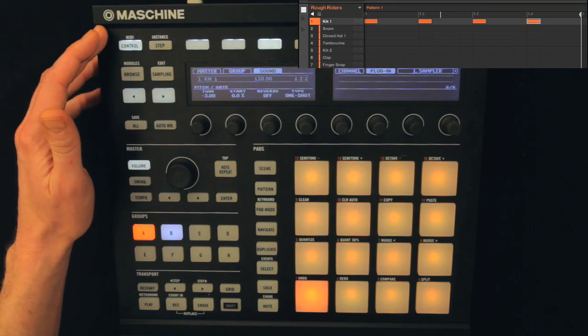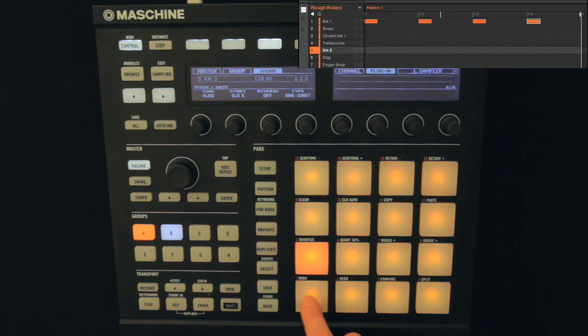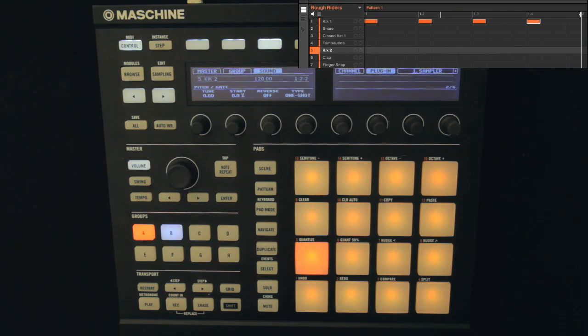Now I'm going to layer that with a second kick. So there's 2 kicks in this group. The first one is the attackier one with the sort of slightly higher frequency punch. And then we've got the lower frequency subbier kick on pad 5. So let's lay that one in as well.